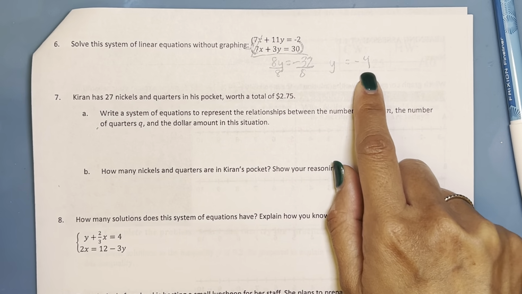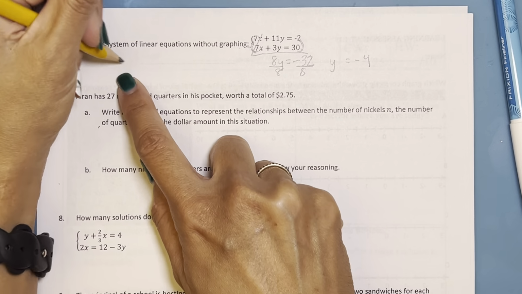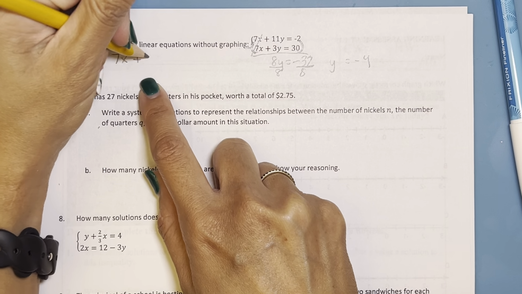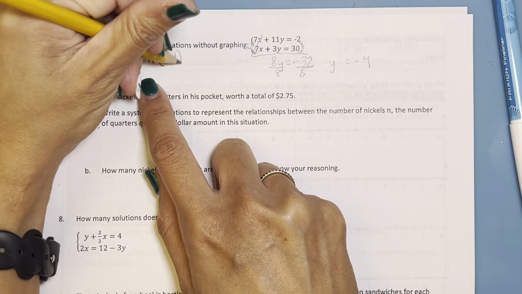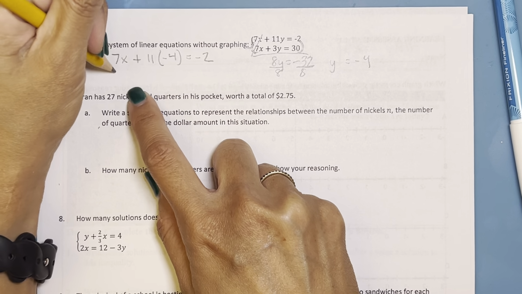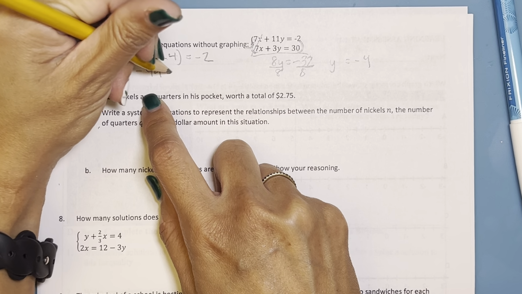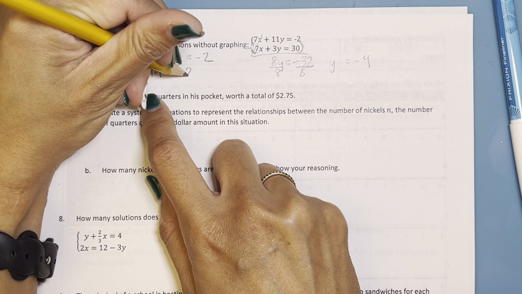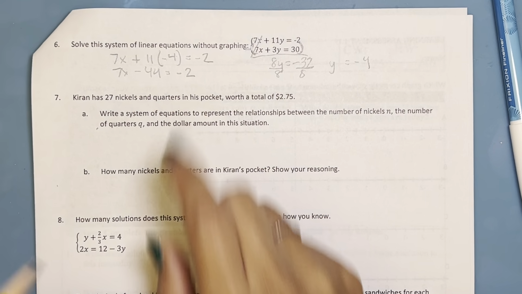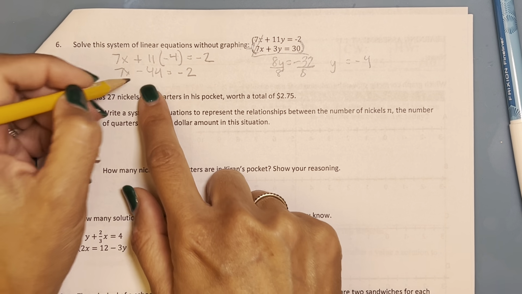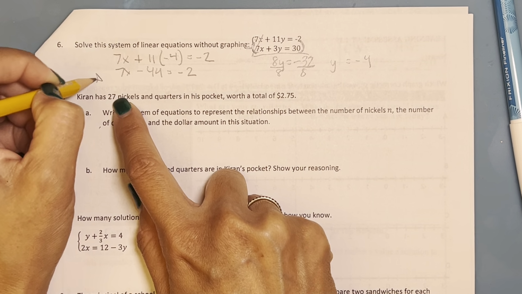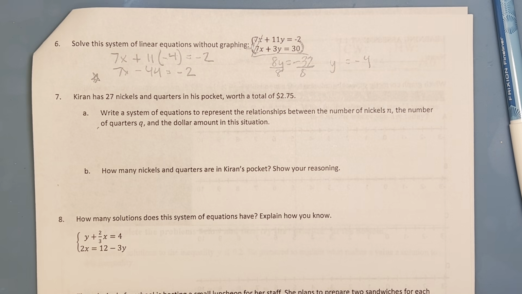I now have one answer, and so I can plug that back in for x. 7x plus 11 times negative 4 equals negative 2. 7x, 11 times negative 4 is negative 44, equals negative 2, and you should now be able to solve that. So I'm going to stop here, and you can continue and tell me what you get for x.